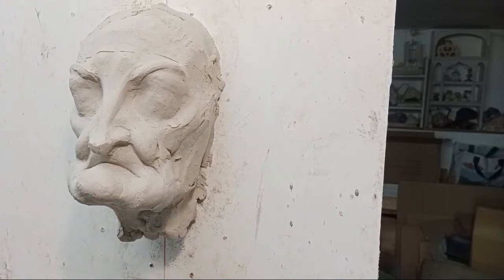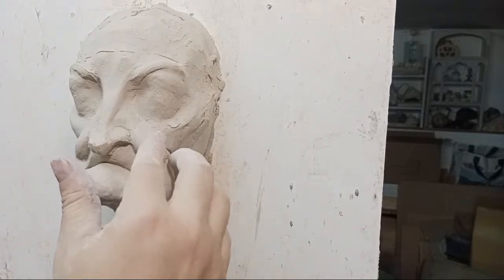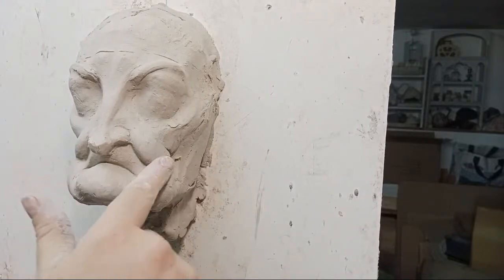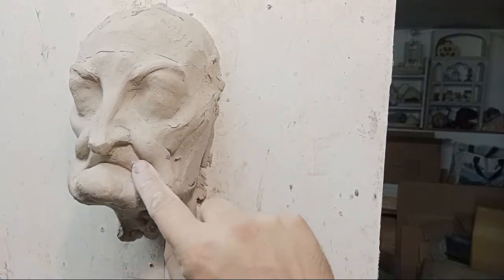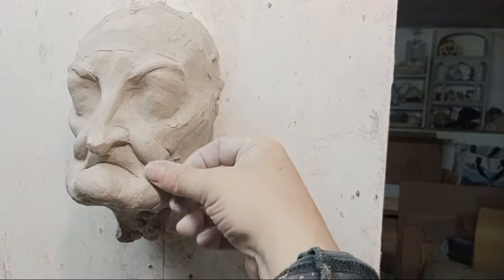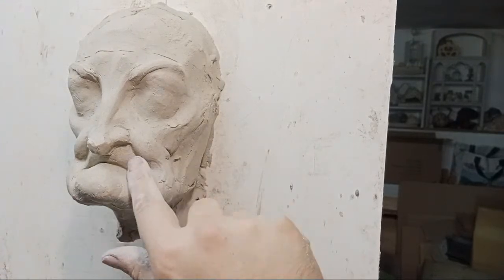Well, I finished this part and we are going to the eyes, because that's something we have to do, and it's the center part of the piece. Of course, the eyes are what we look at when we are looking at someone. That's why it's the most important part.